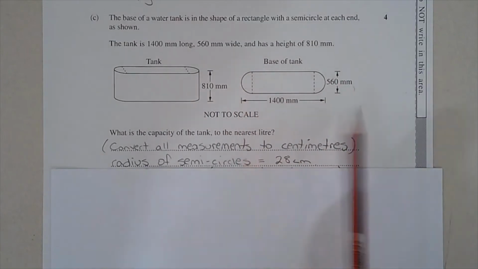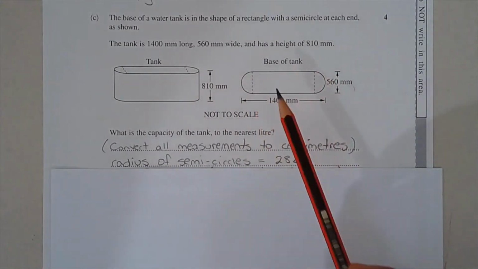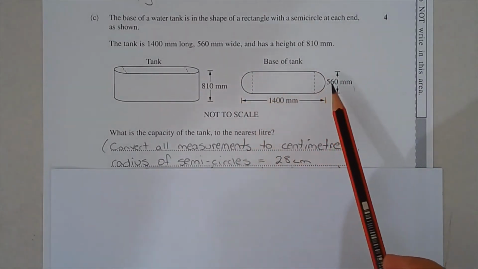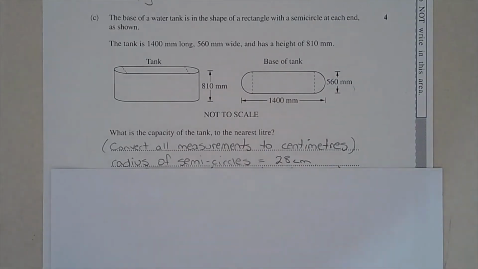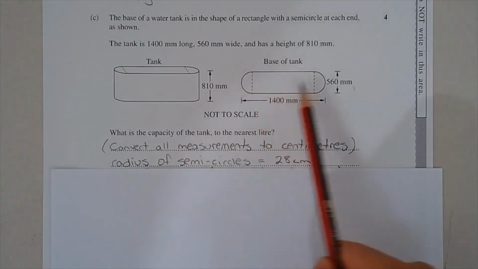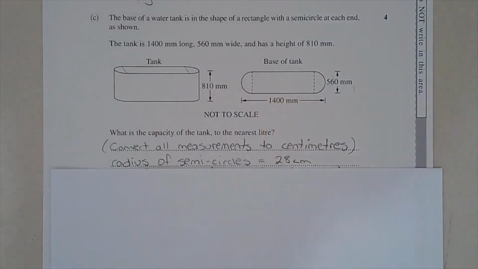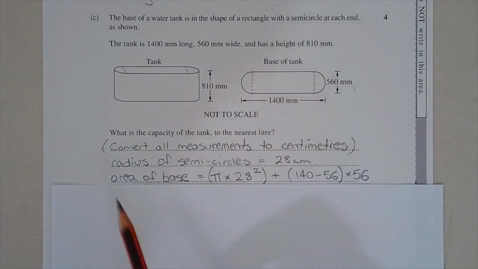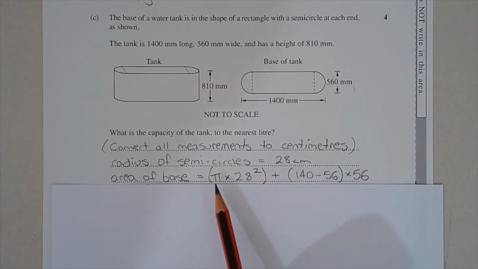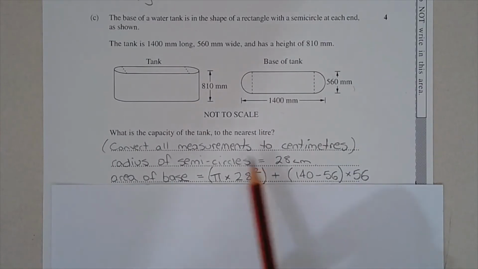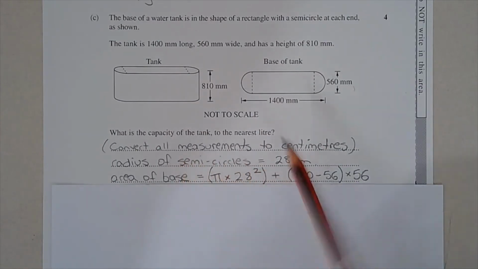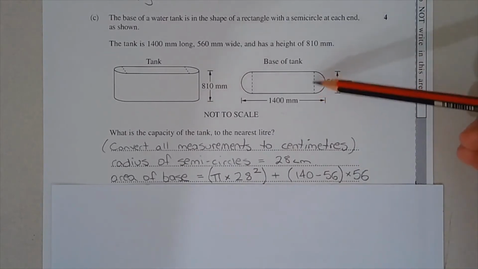We need the area of the base. We can see that it's composed of 2 semicircles. Two semicircles brought together make a full circle, of course, so we can just consider a full circle. And we have a rectangle in between the two semicircles. So the area of the base is pi times 28 squared, because the radius of the semicircle is 28 centimeters. So 56 centimeters is the diameter.